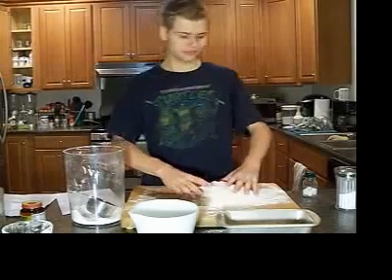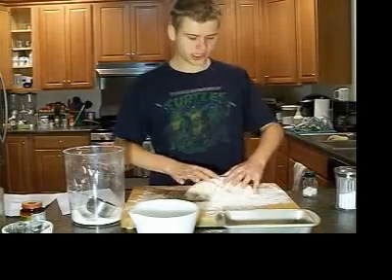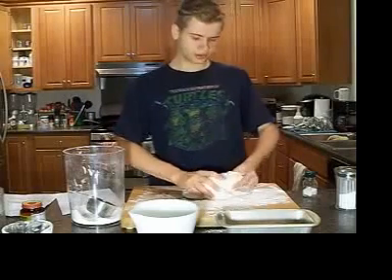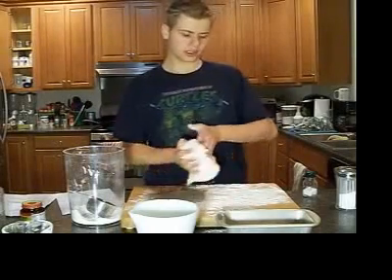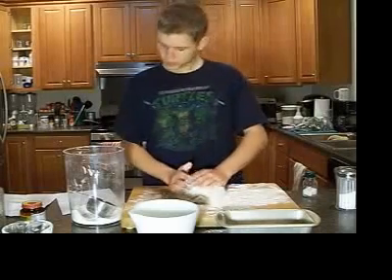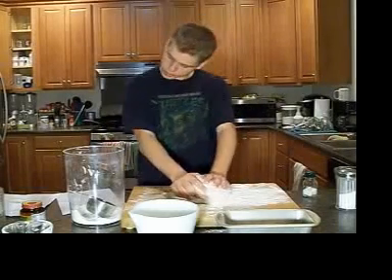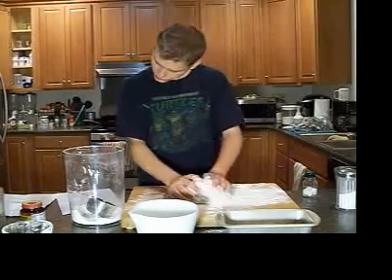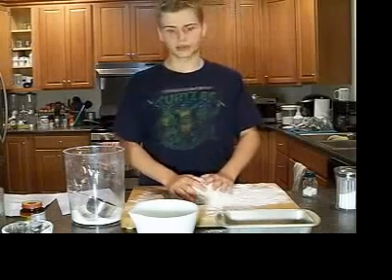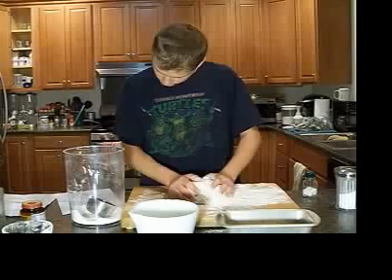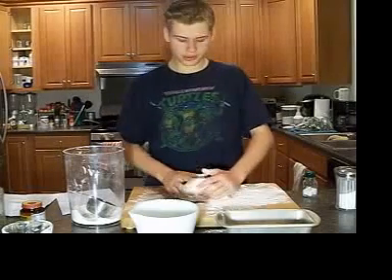So, my hands aren't sticky anymore. And this is how the dough should look. I put powder on the edge so it wouldn't stick to the side. Yeah, so the next step is to put it in a bowl and let it rise for an hour. So, I will be back in 1 hour.